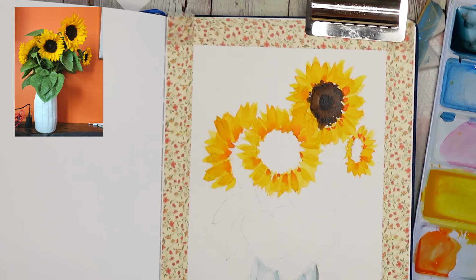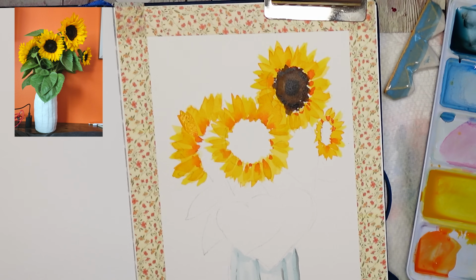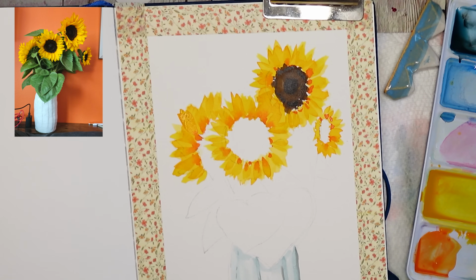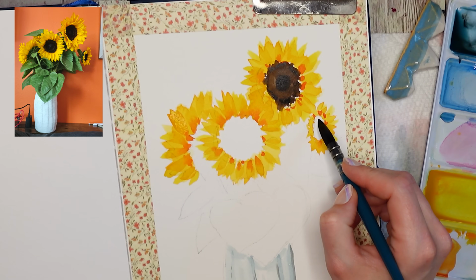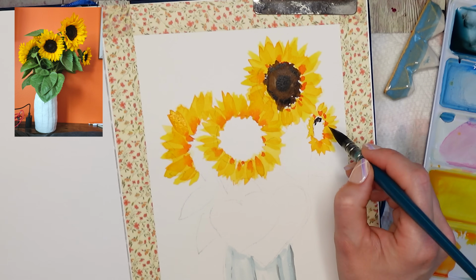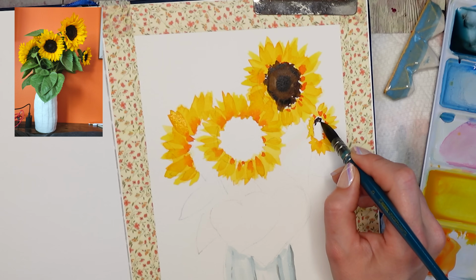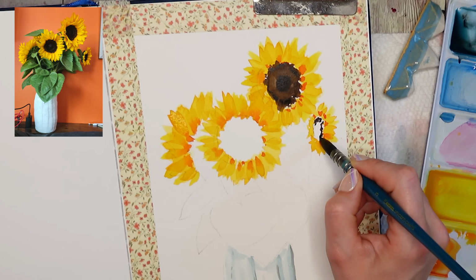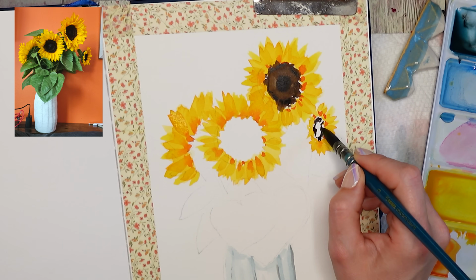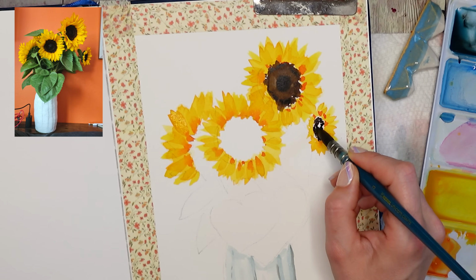Maybe you chose to have more, so you might have a few more or a few less to do. But I'm also going to be trying to keep in mind the direction the flower is facing, so that if it needs to be more oblong, that middle dark part, I will do that. And just repeating that basic same process, but just changing the shape a little bit.